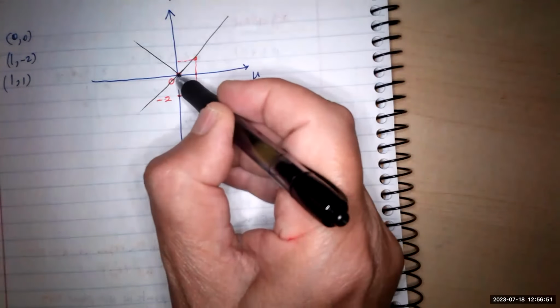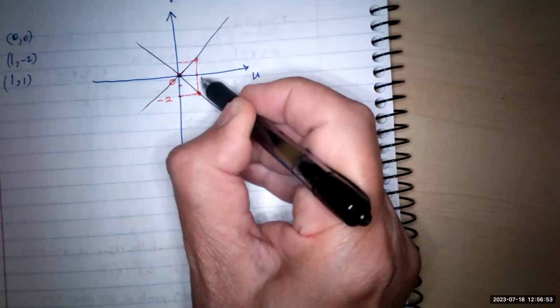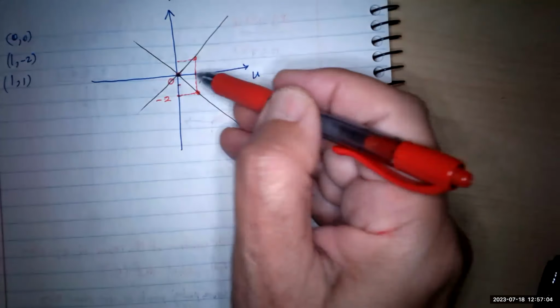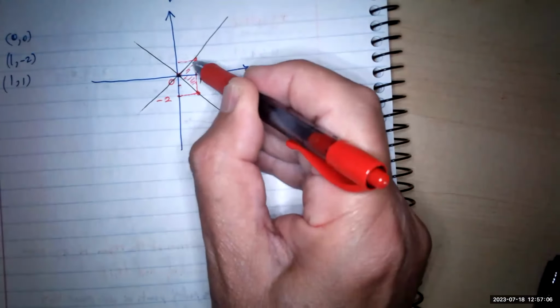This is going to be a situation that I'm going to have. In fact, that triangle that you saw over there, remember, this is going to be the 0 and this is 1. This is going to be a 0, 1. So my region is going to be this one. It's going to be the connection between these points. So this is going to be the image of that triangle that you did have in the UV plane.